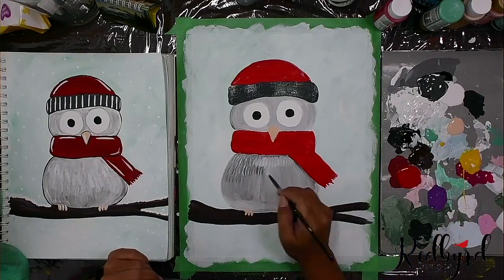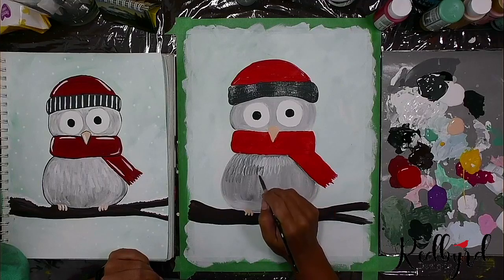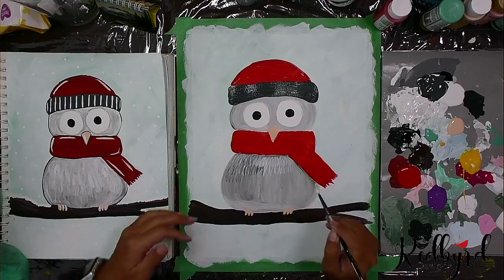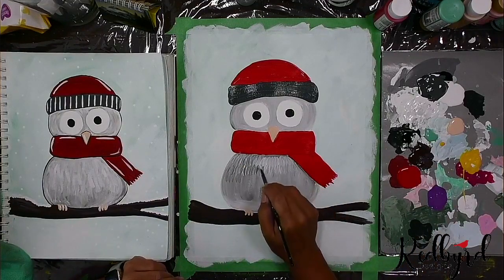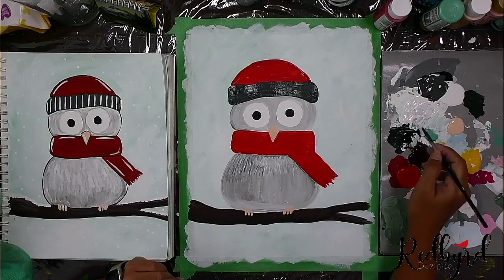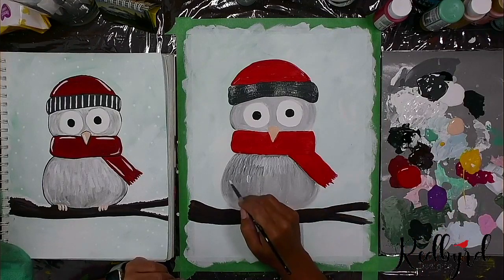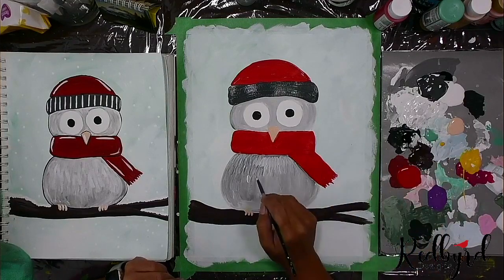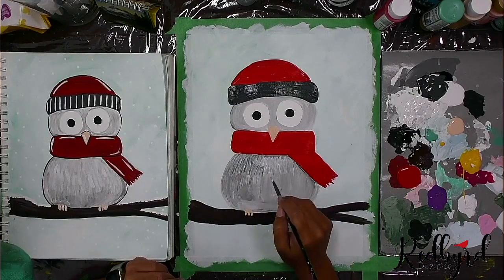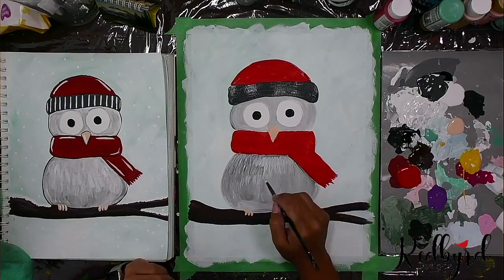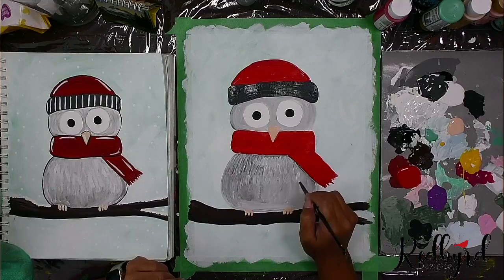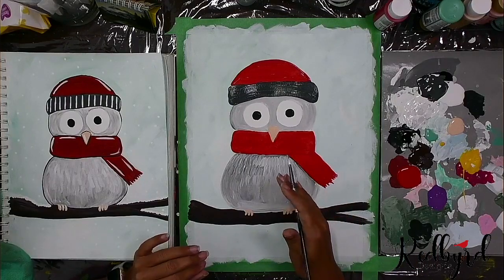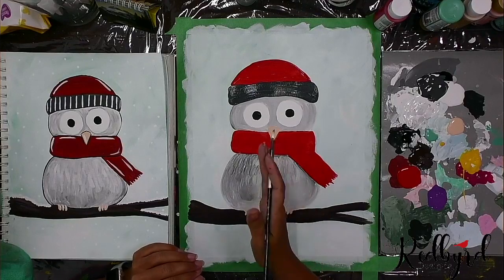I'm going across, and then I do another layer. I don't want it to be too uniform though, so some of them are a little longer, some are a little short. And then I'm also kind of trying to change my brush strokes so they're not just all straight up and down.